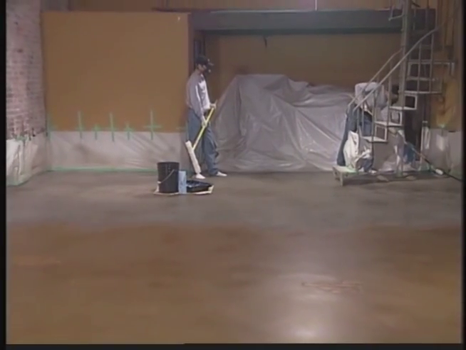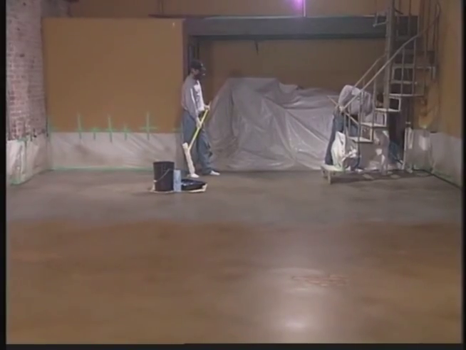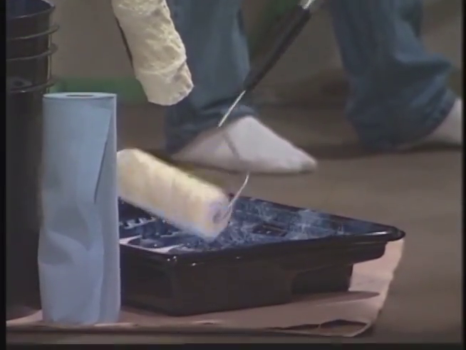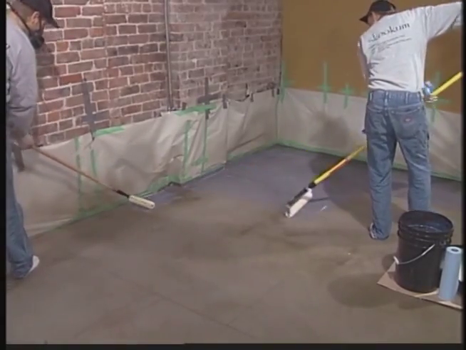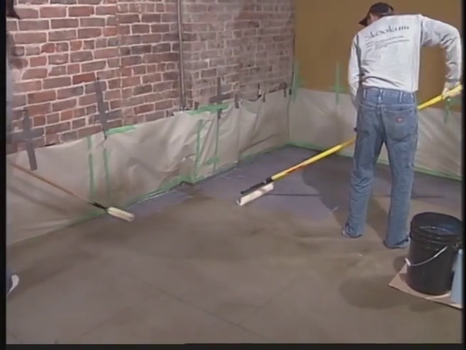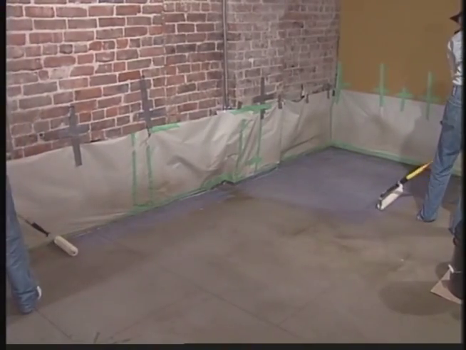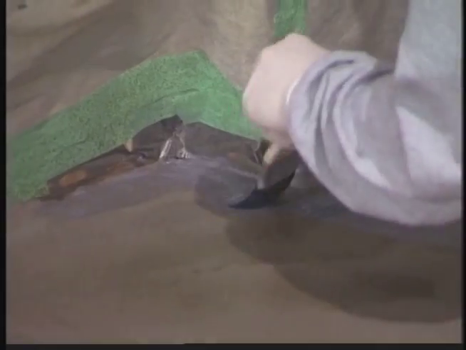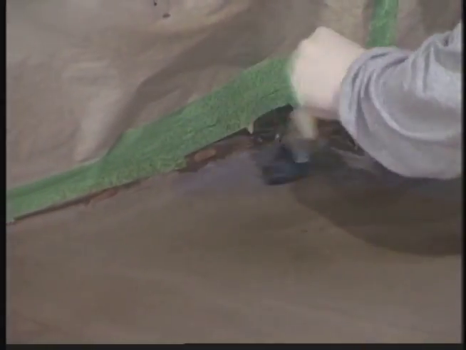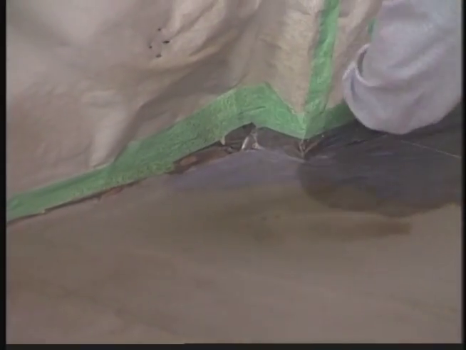Once the primer is cured, a protective build coat is applied using a dip and roll method. The use of an 18-inch short nap roller is ideal for larger areas and quicker coverage, whereas a smaller one is used for the edges and hard-to-reach areas. Have a brush available to do corners and detail work. Maintain a consistent coverage.